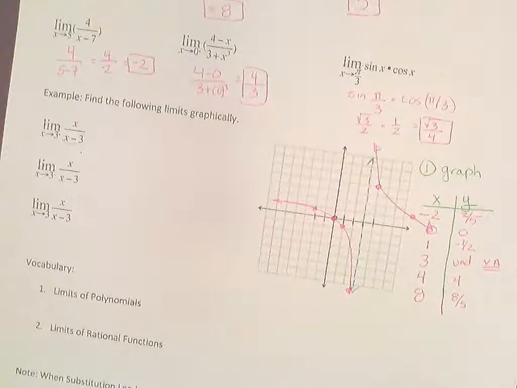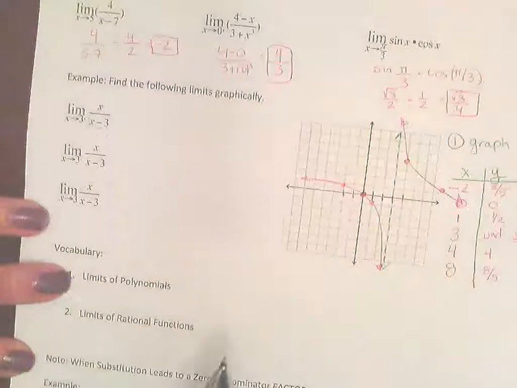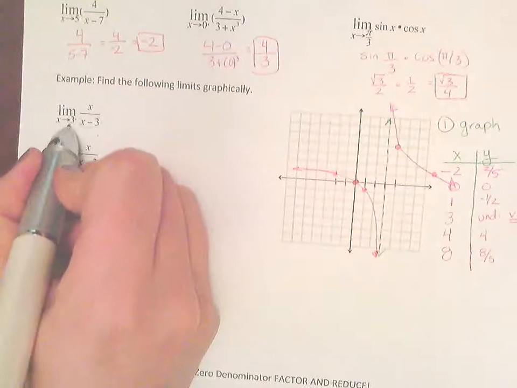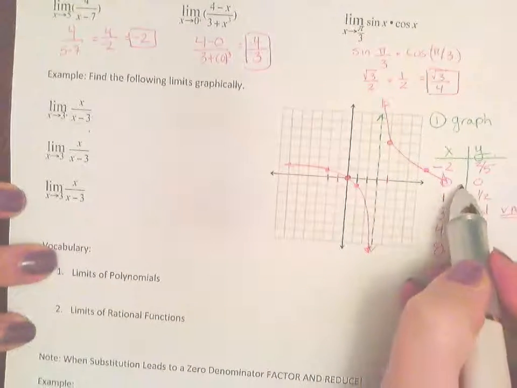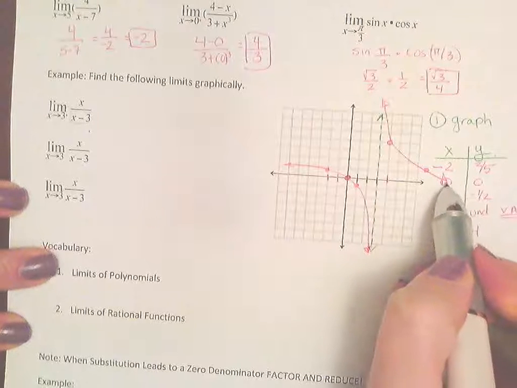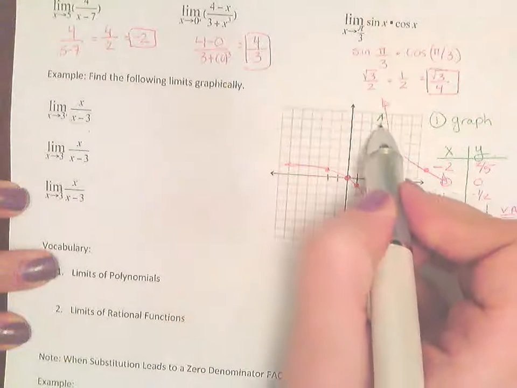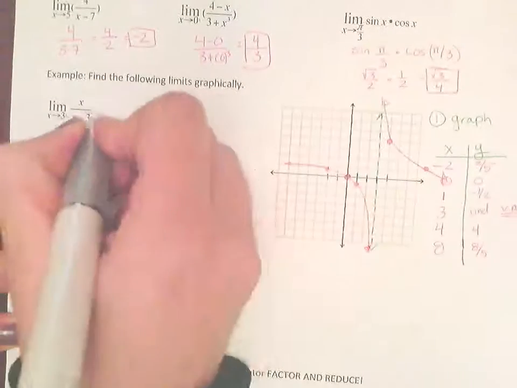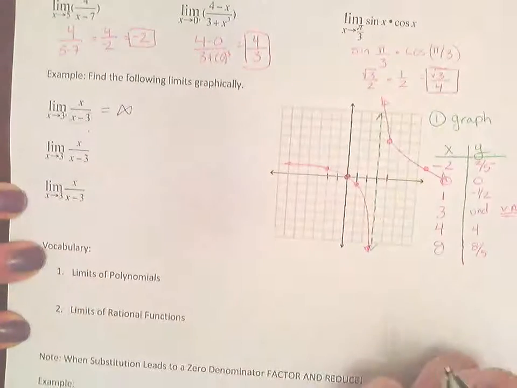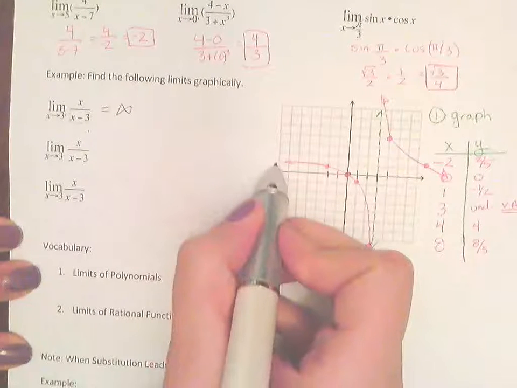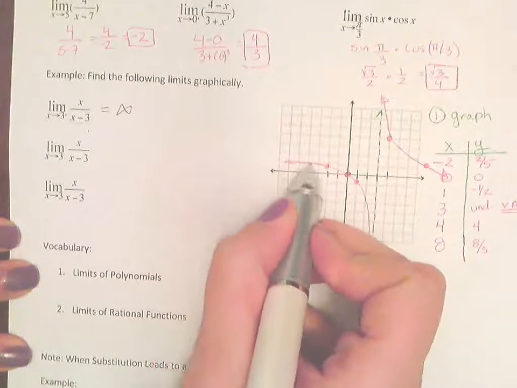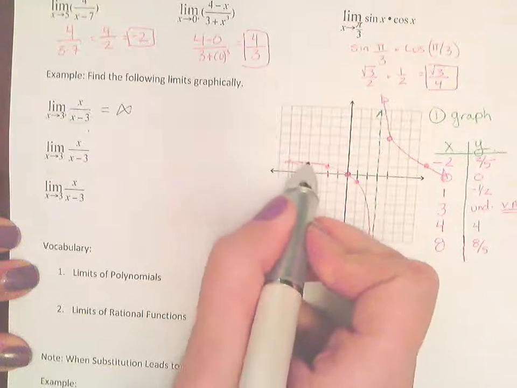And now I'm going to find the limits. Now here I have a right-sided limit. So it's asking, as x is approaching 3 from the right side, where is this graph going? Up to positive infinity. As x is approaching 3 from the left side, so here's my left side of the graph, I'm going to follow this graph.